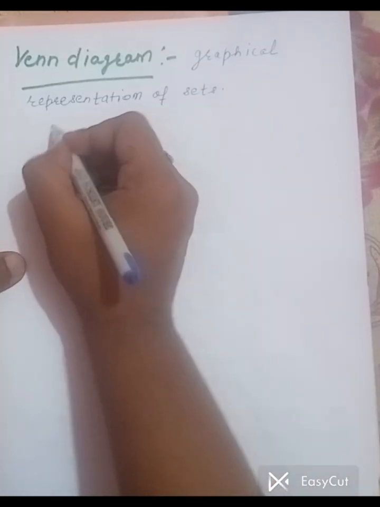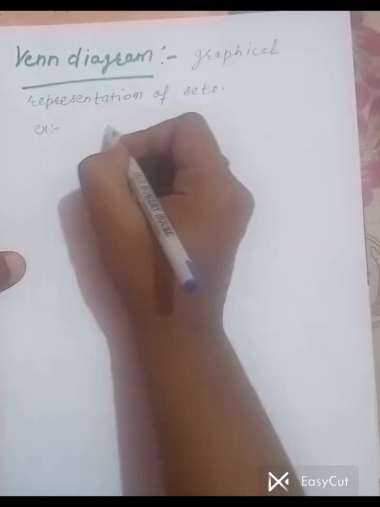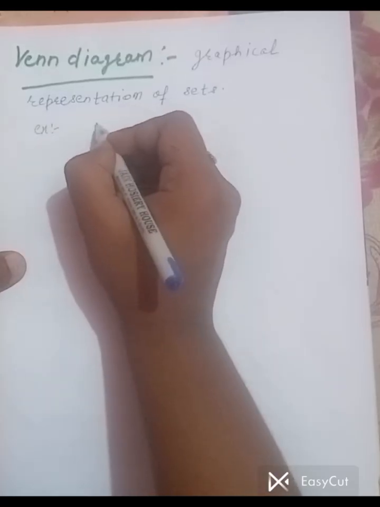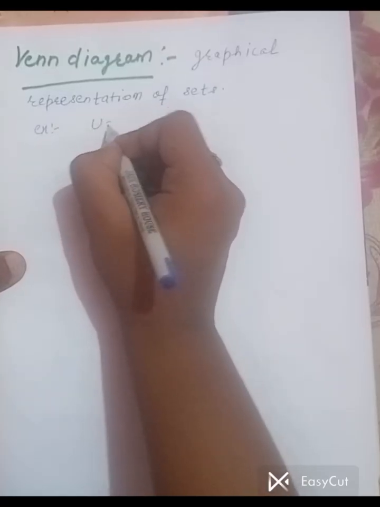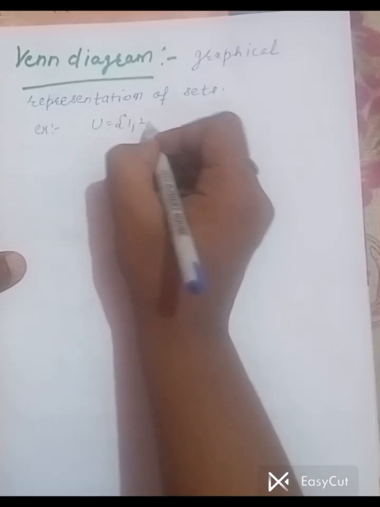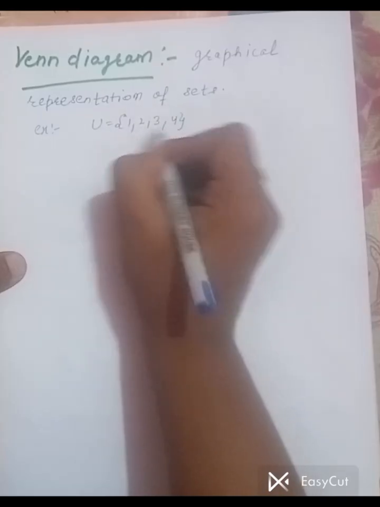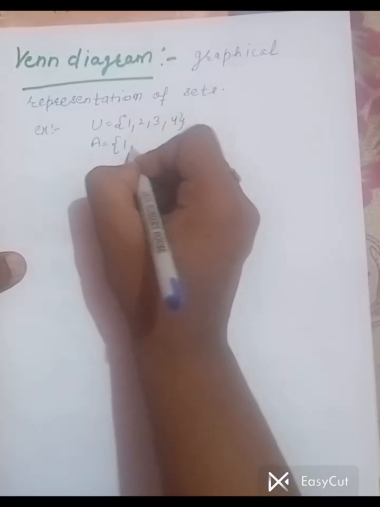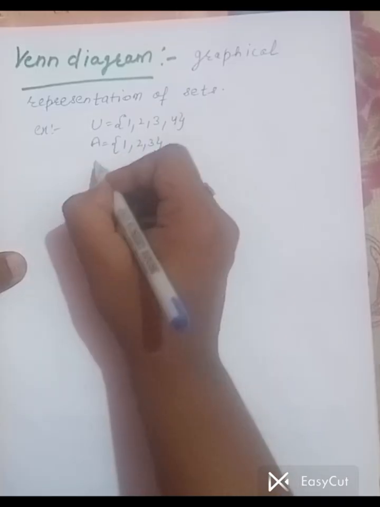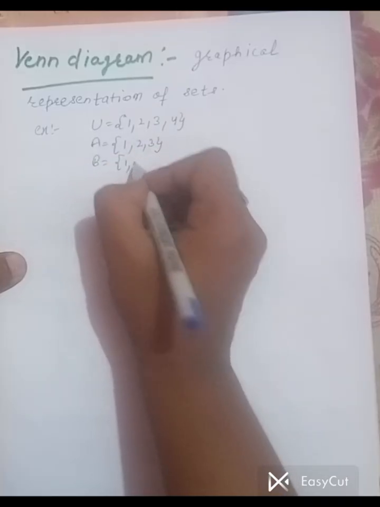For example, the universal set U is equal to {1, 2, 3, 4}, A is equal to {1, 2, 3}, and B is equal to {1, 2}.